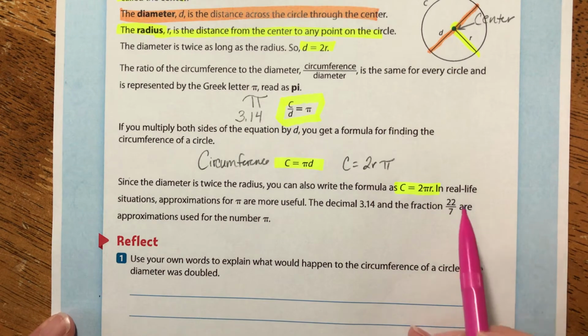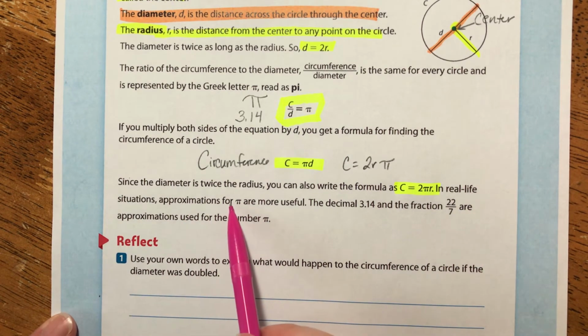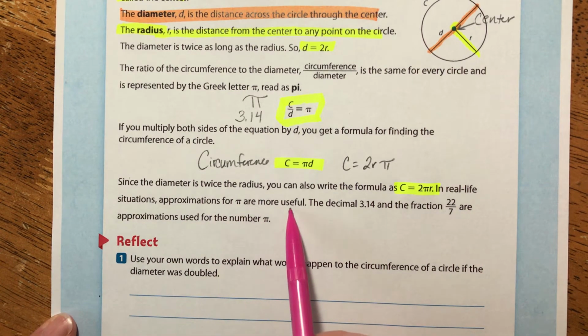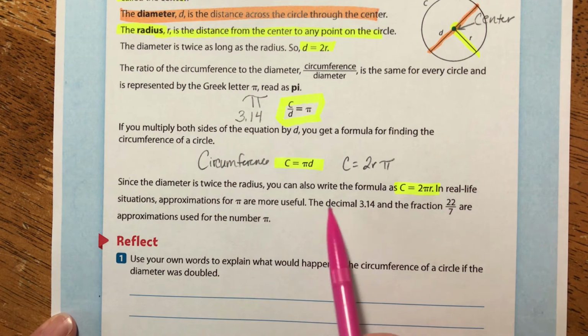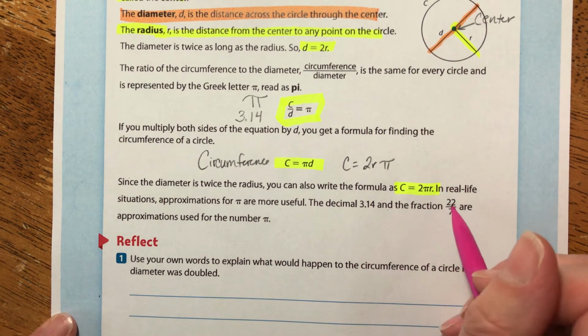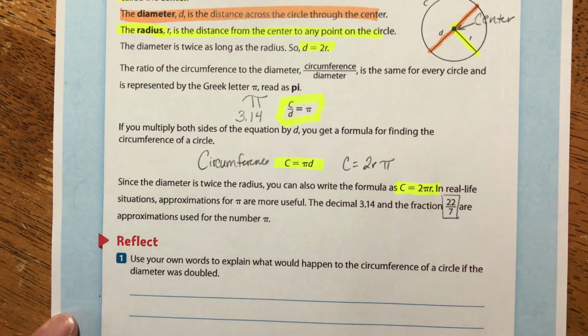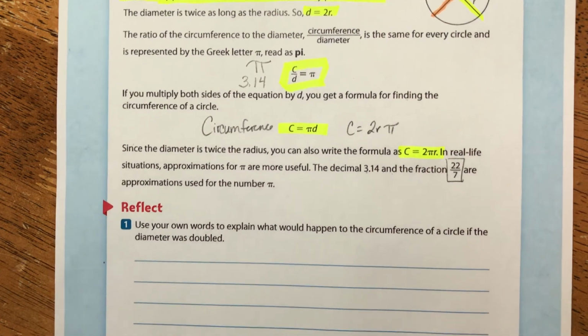Okay. In real life situations, approximations for pi are useful, right? We're going to use 3.14, the decimal 3.14, and you can also use this fraction, but I don't know about you. When I'm typing on a calculator, that's much easier to use. Okay. Those are both approximations for the number pi.